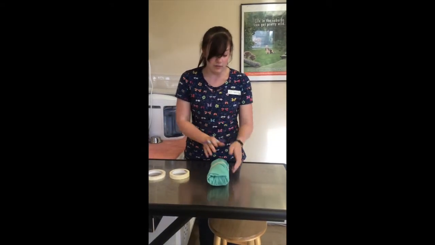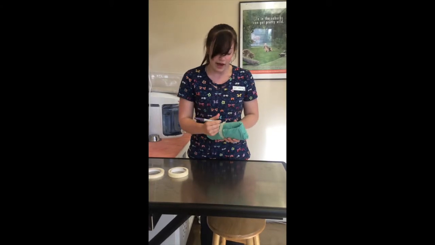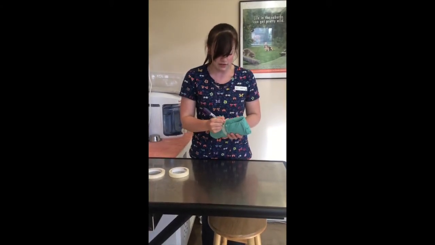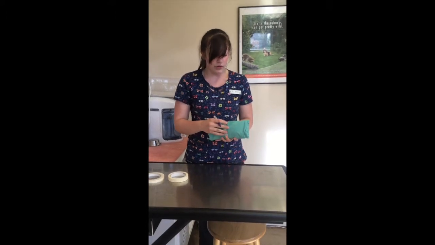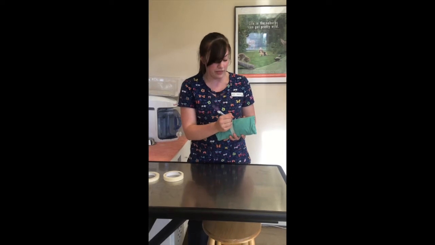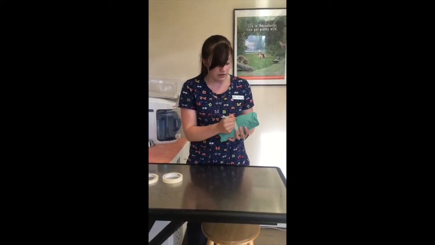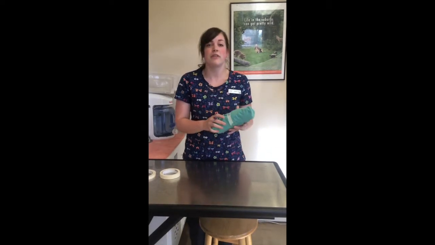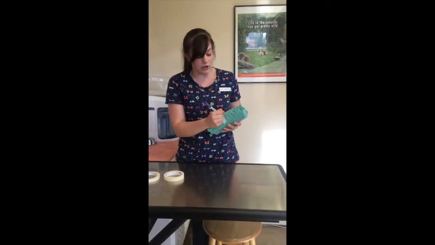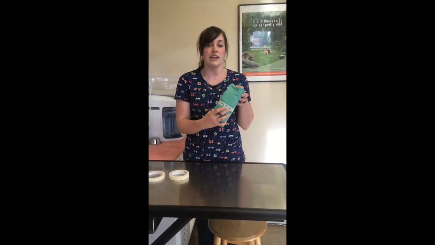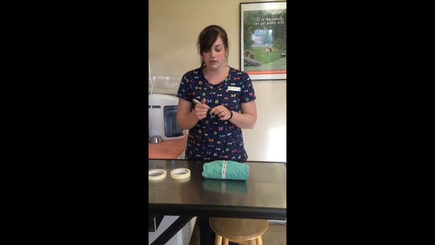So now that that's on, I'm going to go ahead and label it. You want to label your packs with the date that they were wrapped, so today's date. And then you want to label what the pack is. So this is a feline spay pack, so I'm going to make sure I put that on this label. And then you want to put the initials. This will let people know who wrapped the pack if there's a problem with it, so they can come to me with any concerns. And that is how you wrap a surgical wrap.